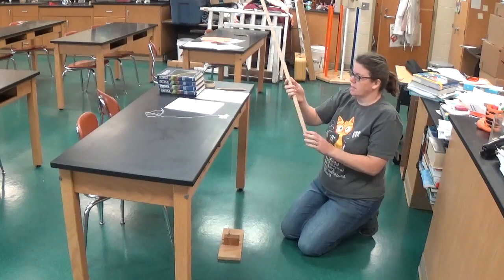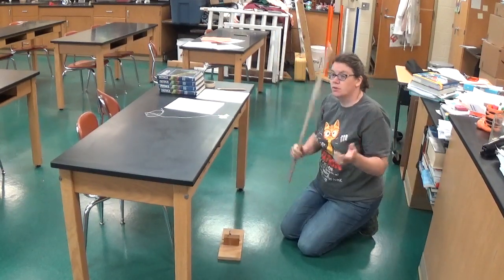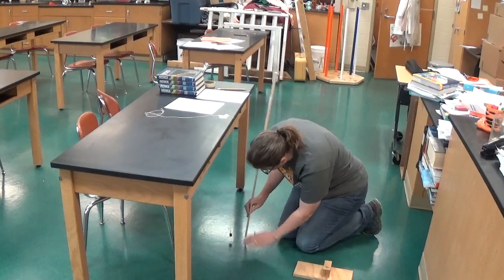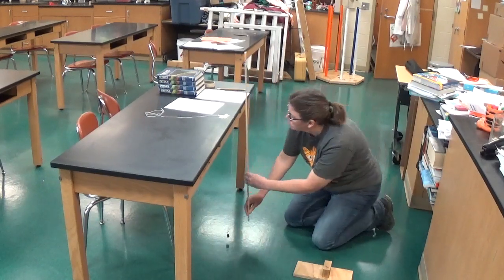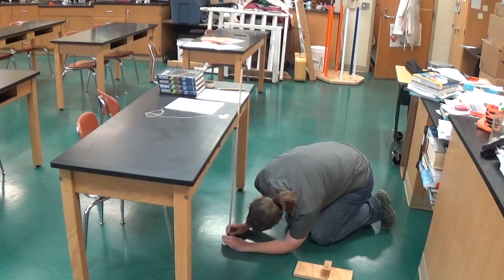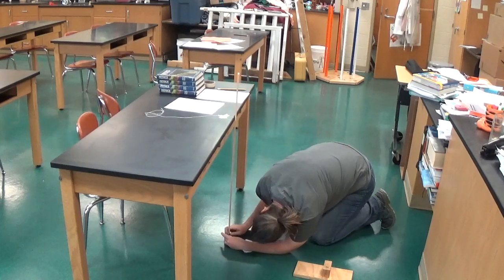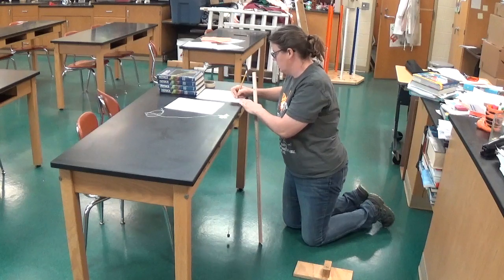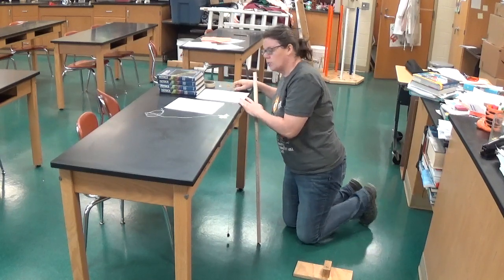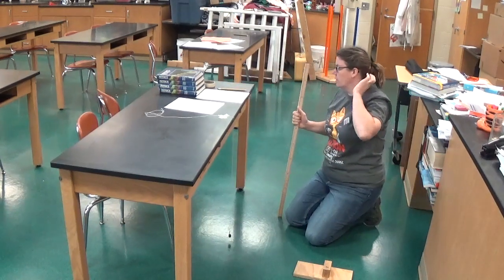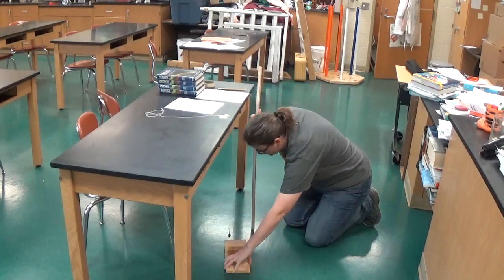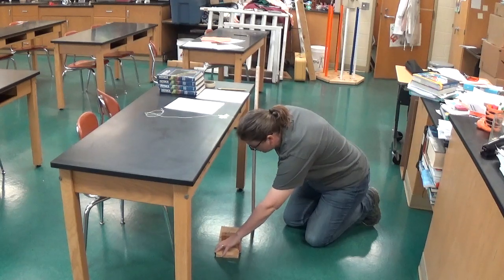So the very first thing it tells me to do is measure the height above the ground of my pendulum. So I'm just going to move that over to the side, and I am going to measure it to the bottom of the pendulum from the ground. So that is at 2.7 centimeters. That'll be the height of the impact when I don't have any bricks under the board. Okay, so I'm going to go ahead and slide that back there.